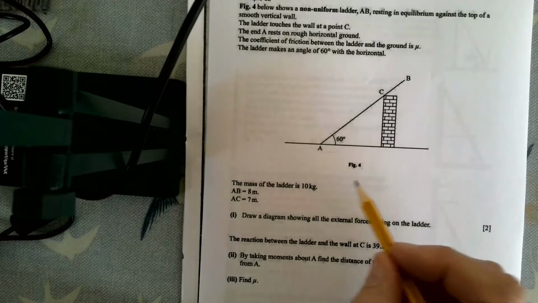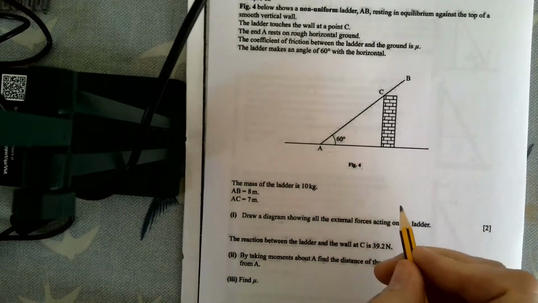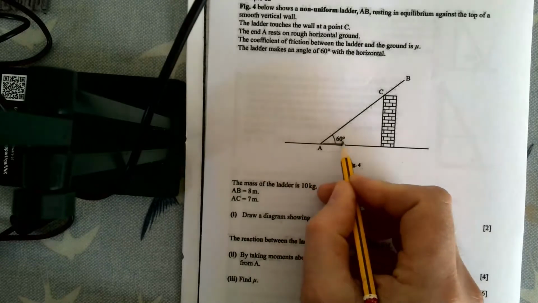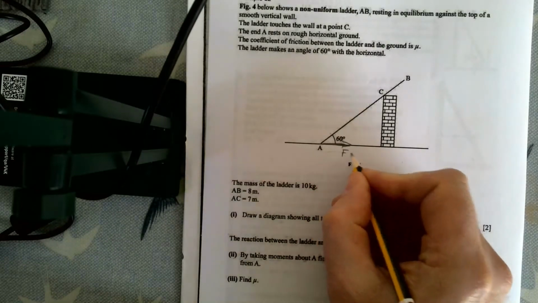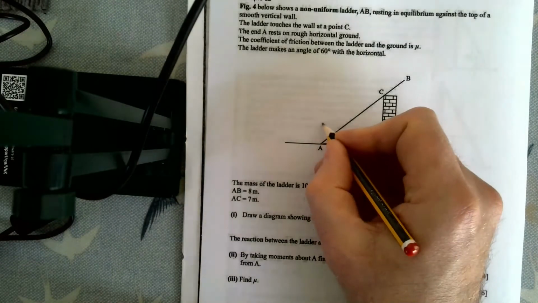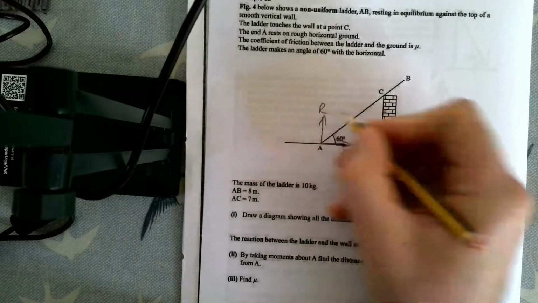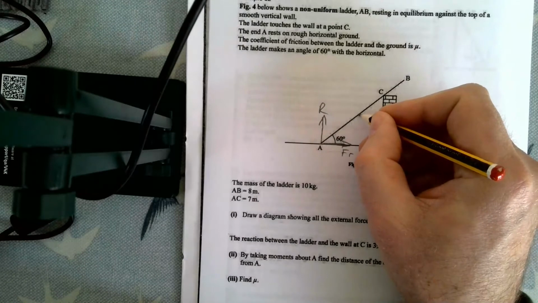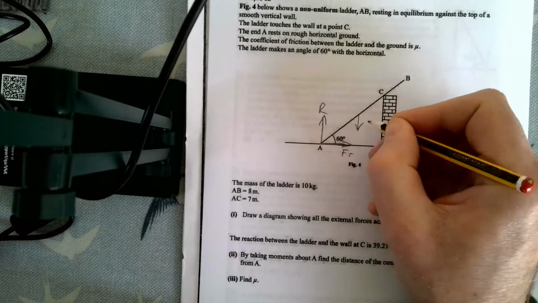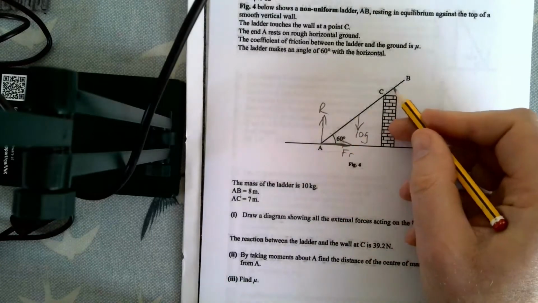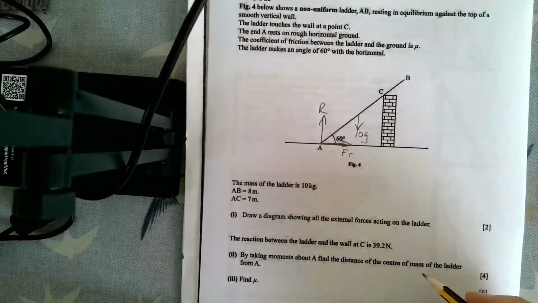I'm just going to do them on here. I hope you're happy enough with that. So it is a rough ground, so that means we're going to have a friction going that way. There's a normal reaction going here. As ever, we have the weight of the ladder acting down, which is going to be 10G. Incidentally, that's not halfway along, because it's a non-uniform ladder.